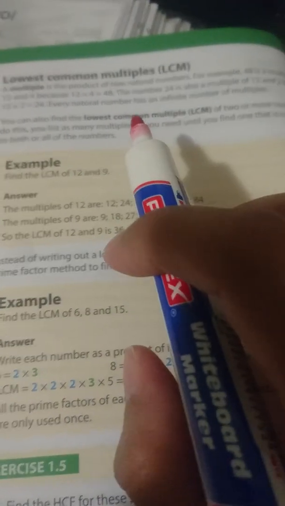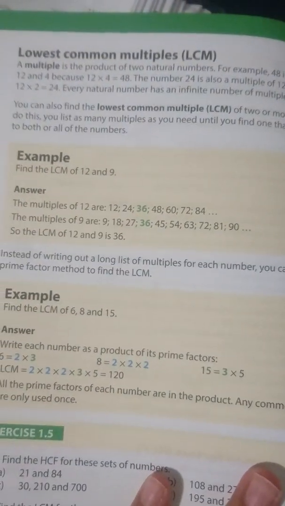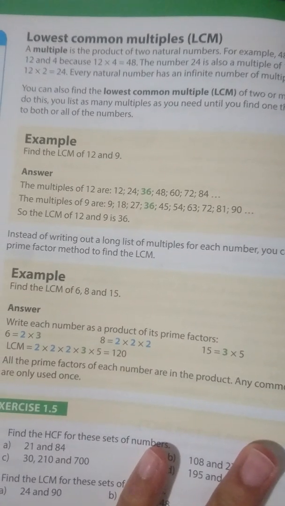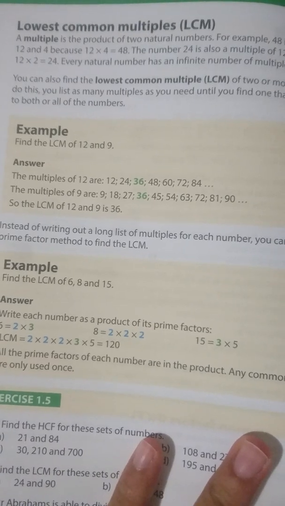The number 24 is also a multiple of 12 and 2, because 12 times 2 equals 24. Every natural number has an infinite number of multiples. Okay? So, if I ask you what are the multiples of 6, you will say 6 times 1, which is 6. 6 times 2, which is 12. 6 times 3, which is 18.